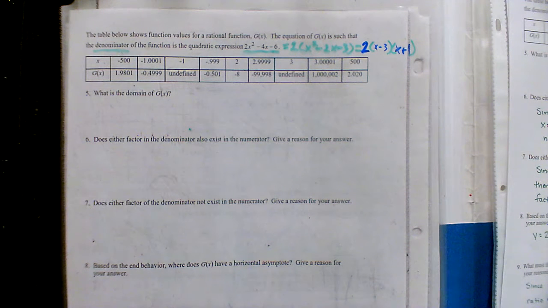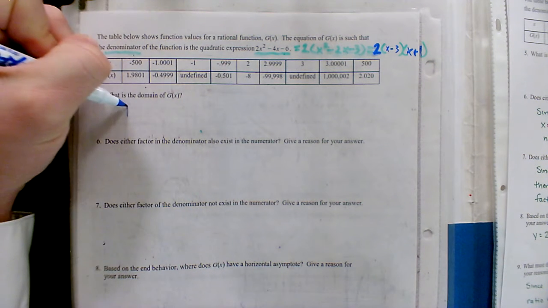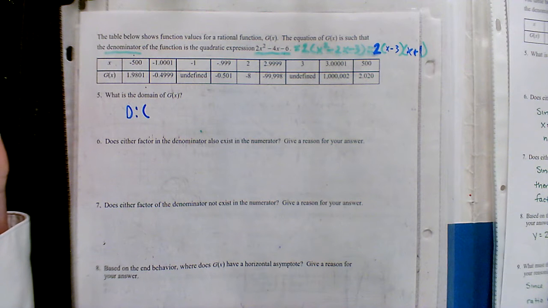So let's go to question number 5. What is the domain of g of x? So they're strictly asking just for domain. What would our domain be? You can use the table to help you.